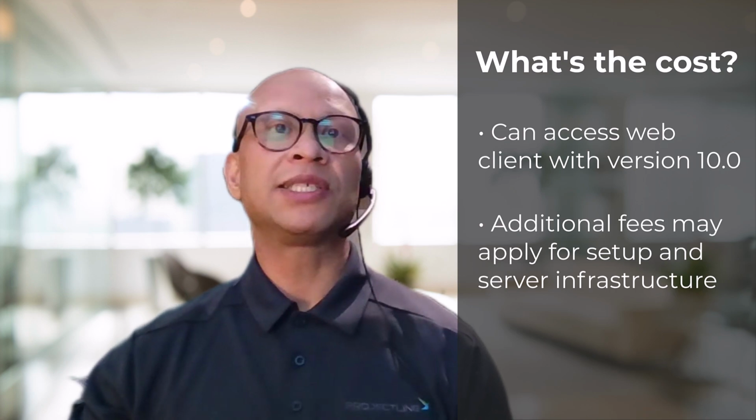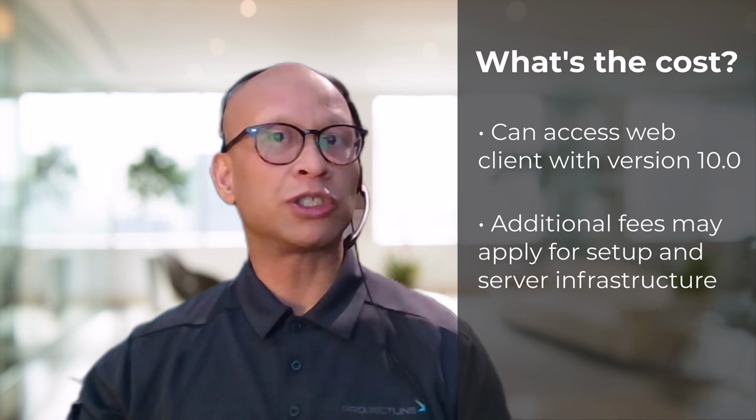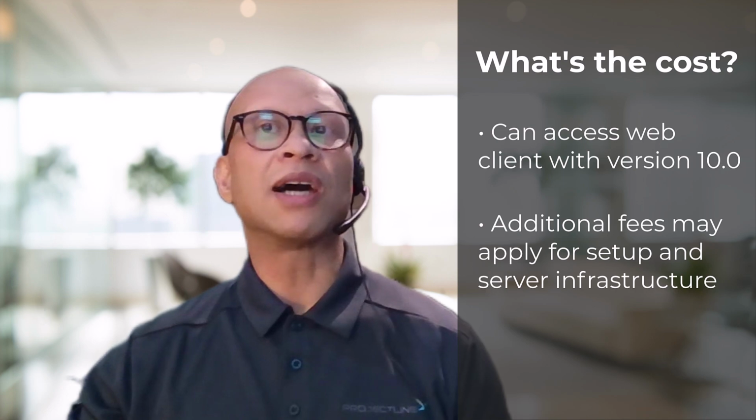So what's the cost? Well, if you're running version 10.0, you can access the web client with your existing license. There may be some fees related to setup and additional server infrastructure, but licensing and maintenance costs remain the same.